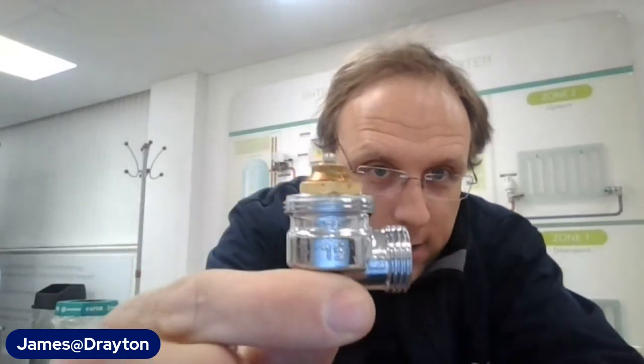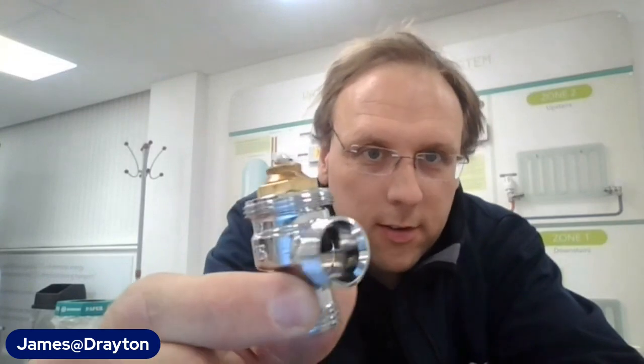But tonight we're going to have a look at these again. We've been doing quite a bit on these recently, obviously, because this is our new product. This is the Drayton Balancing Key HG. And as I've said in the promo, I've done quite a bit on these already about how you set them up and the benefits to the customer.